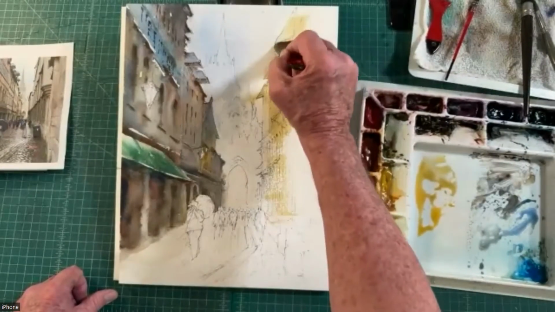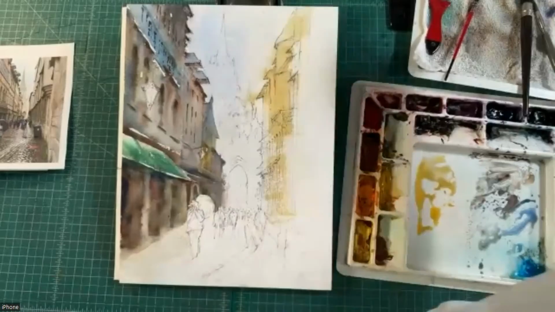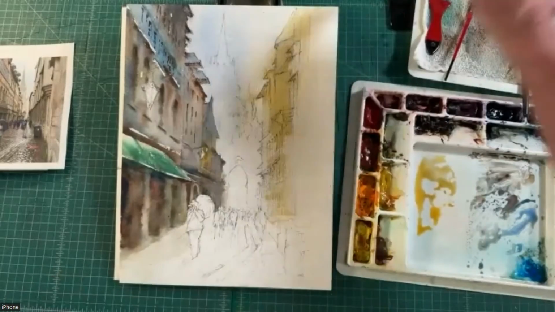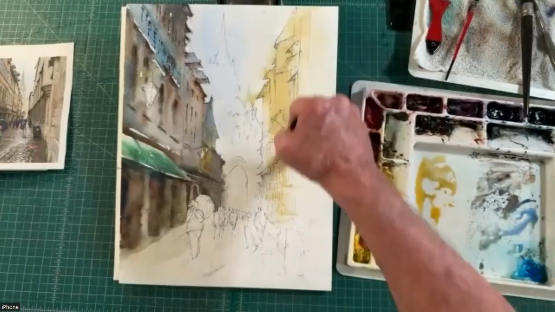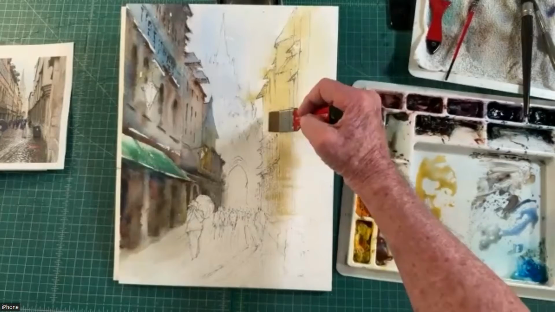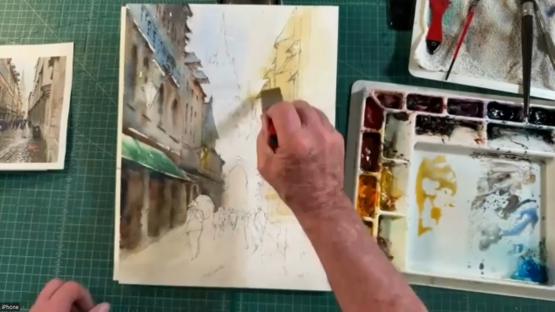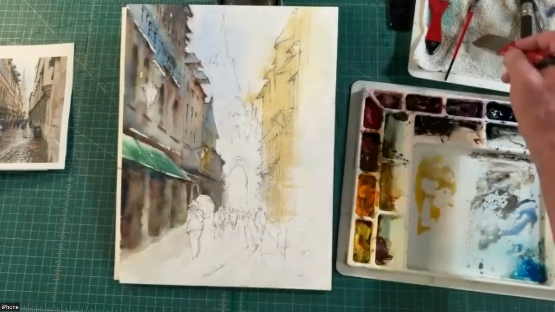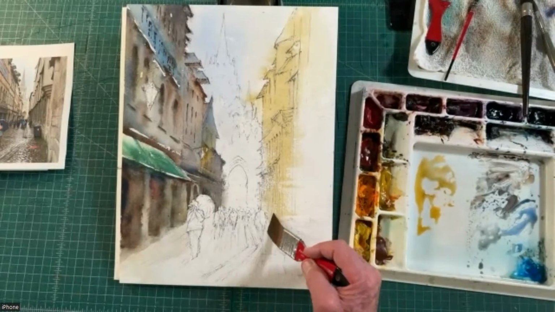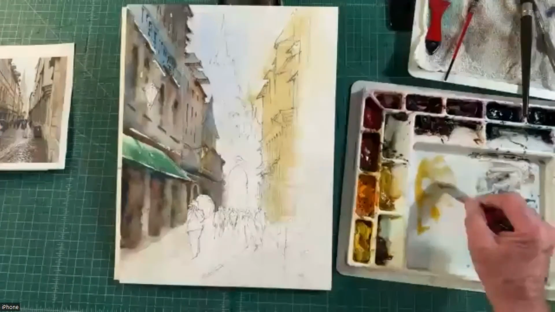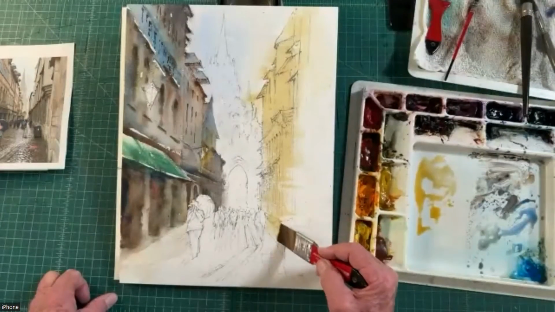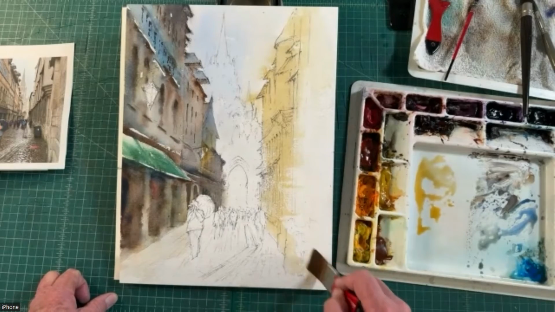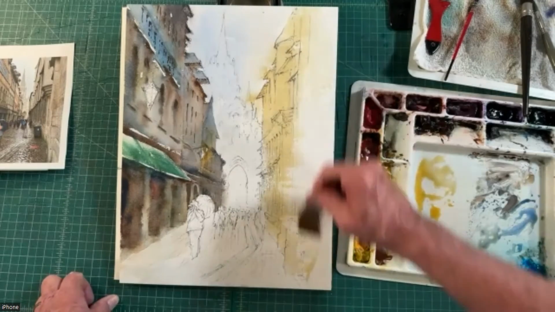And if some of it bleeds up into the sky, that's okay, because by the time we get this all nice and dark, or darker than the cathedral, some of that's going to play right into the sky, so that's fine. And I'm just going to come down around my people, leave them a white negative shape for the moment, and bring this right down along the base of the facade of these buildings.